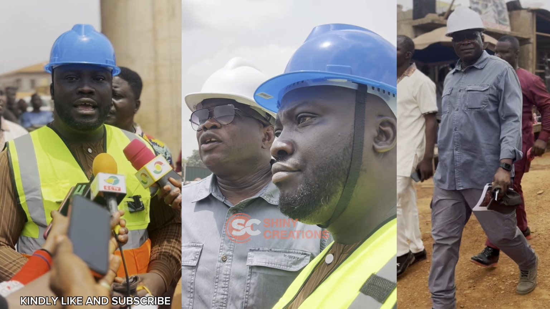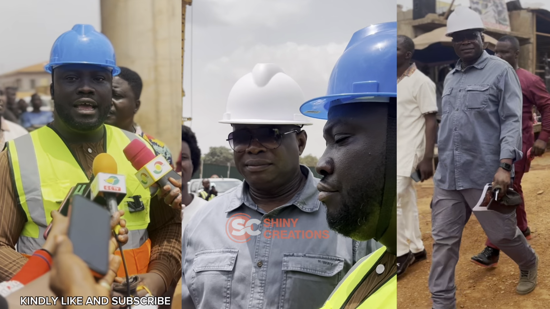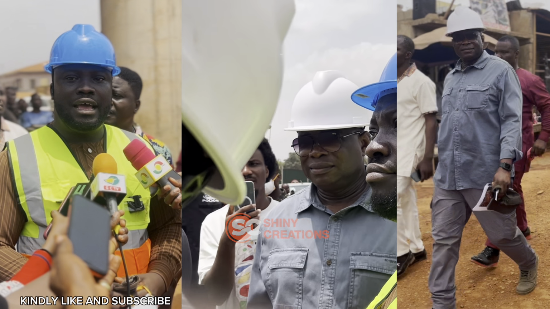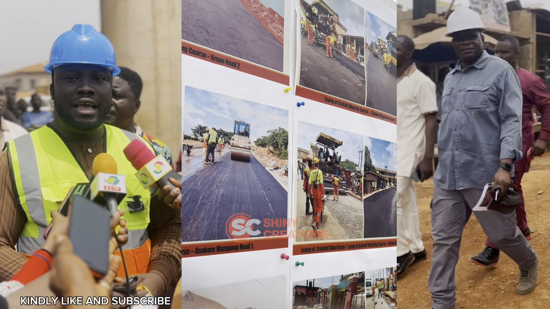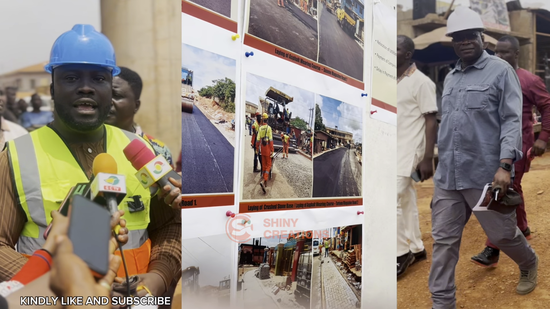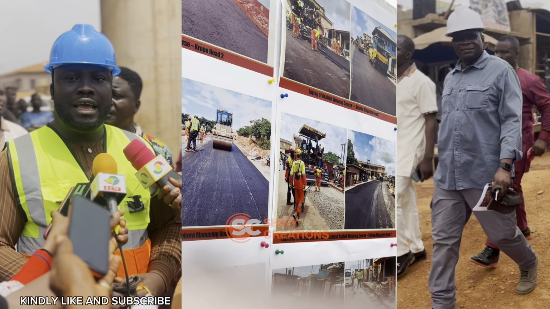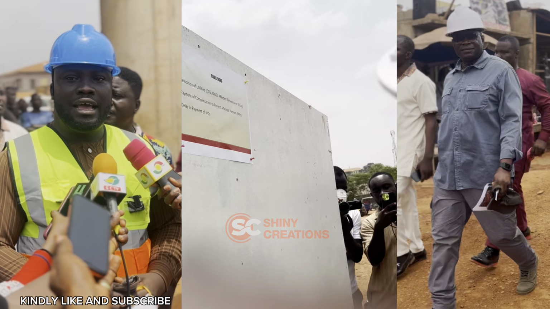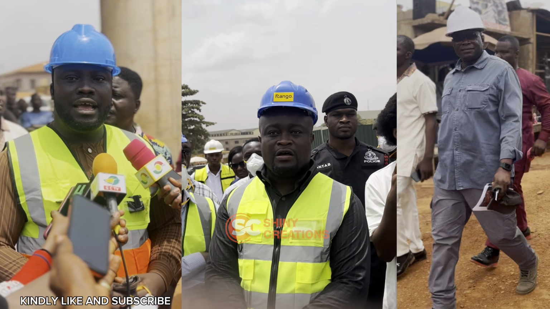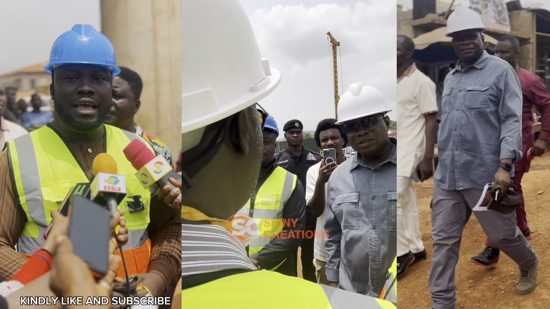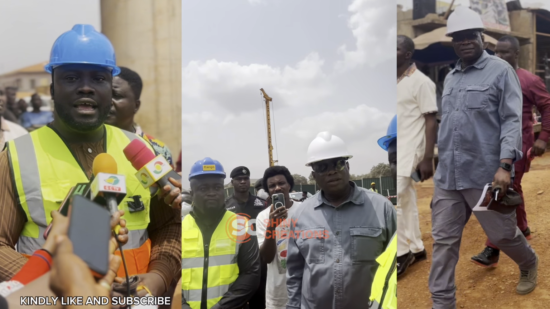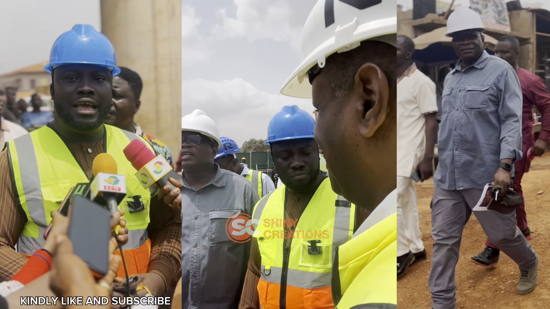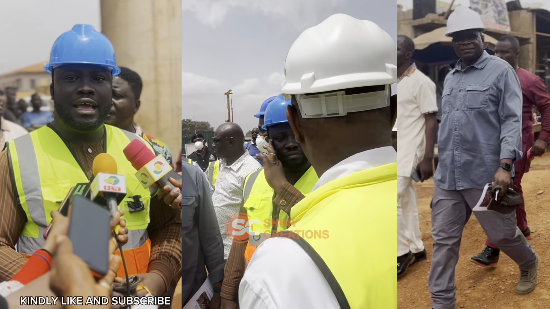How is this project funded? We are told that Phase 1 is being funded by Afreximbank, and then Component 2 is being funded by the Dutch. Both the same. Who is the contractor? The Rango Construction Limited. How are you funding this?